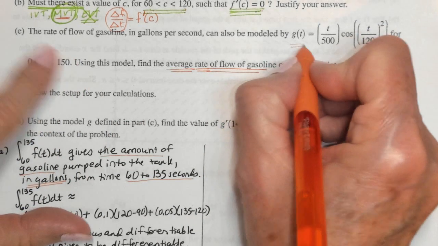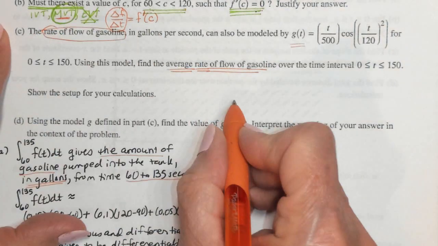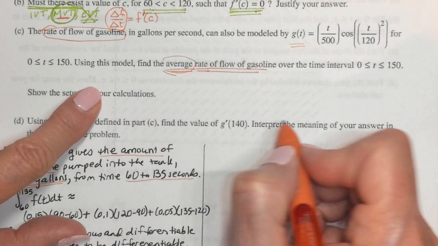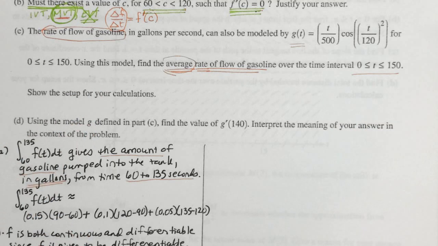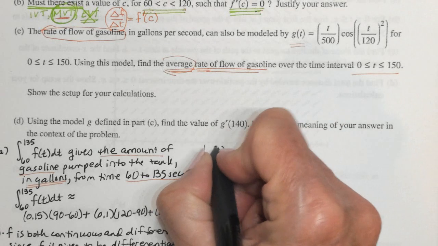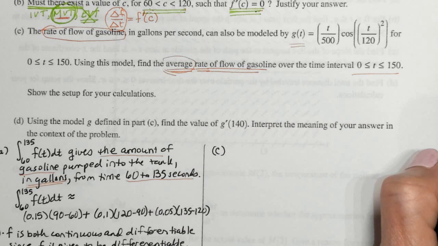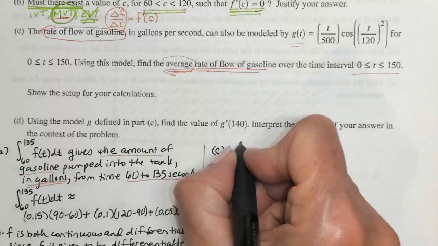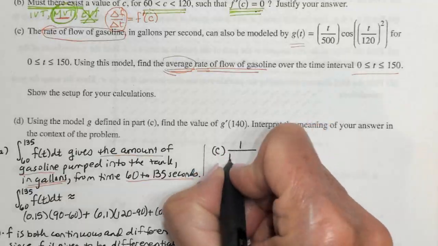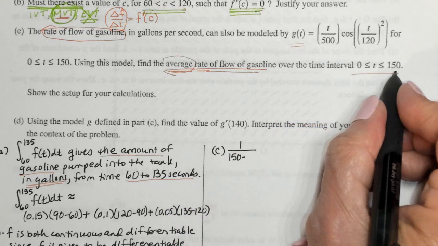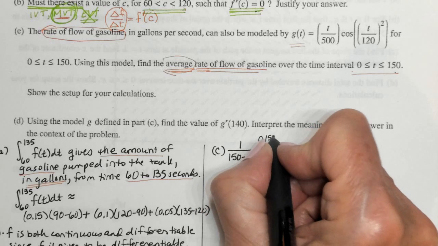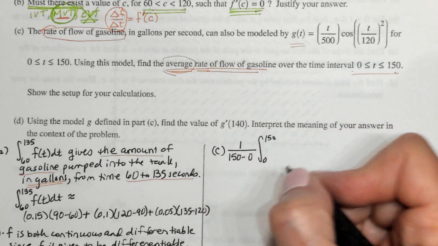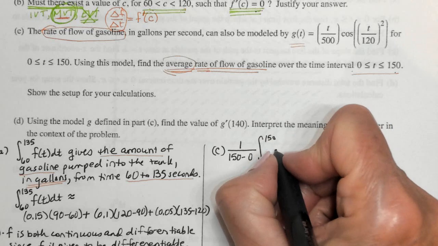G is the rate of flow of gasoline. We want to find its average from 0 to 150. So I pull out of my toolbox the average value of a function formula, which we must know. The average value of a function formula, 1 over b minus a, integral a to b, of the function which we are averaging, and we are averaging g.